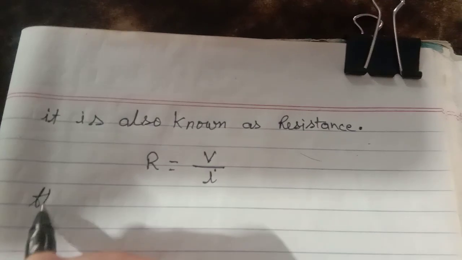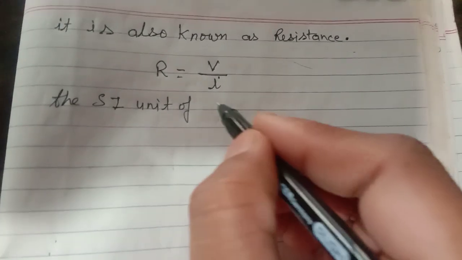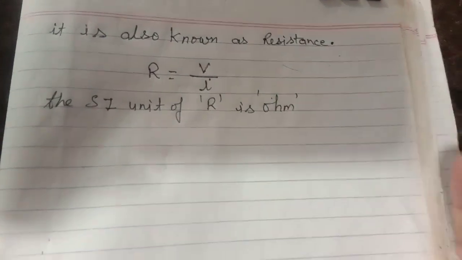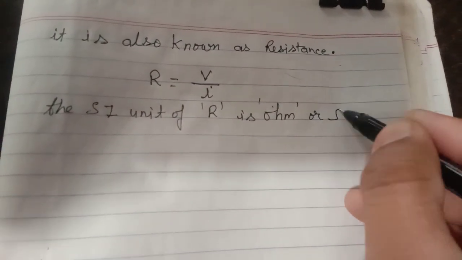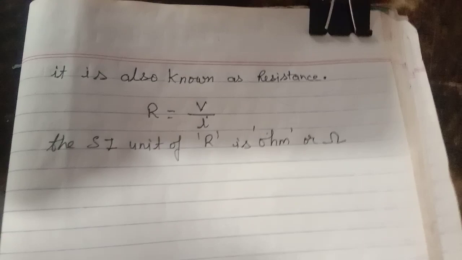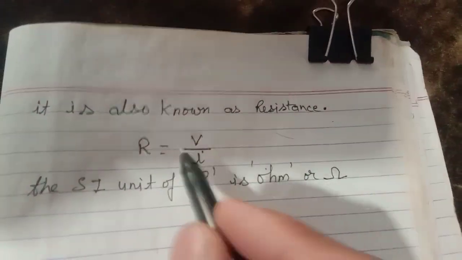The SI unit of R is ohm. To learn this ohm, remember the girl. The SI unit of R is ohm. Now, R is equal to V upon I.